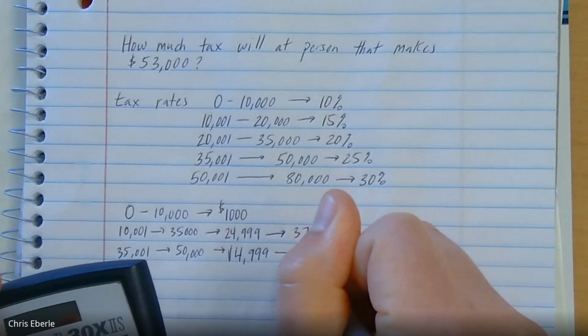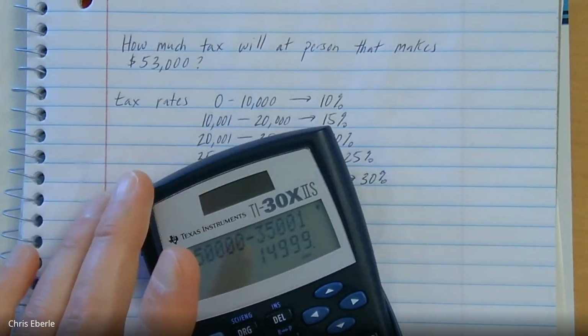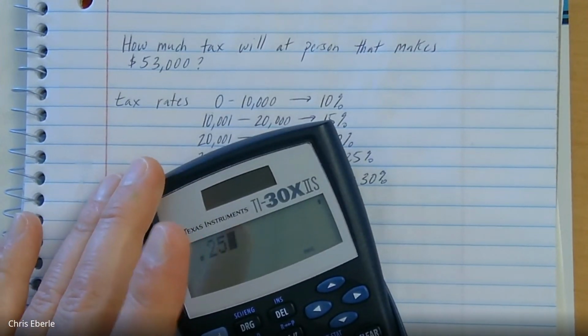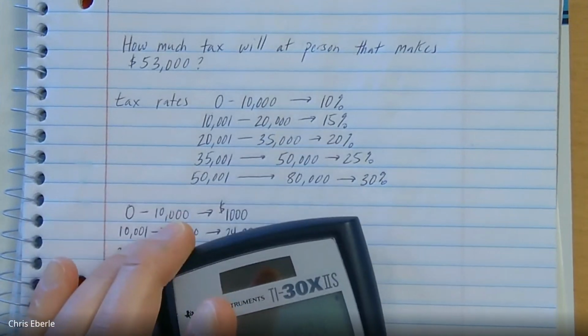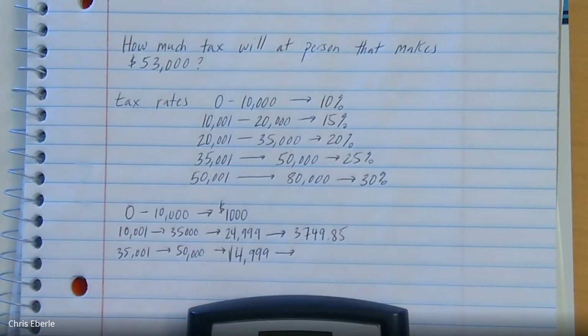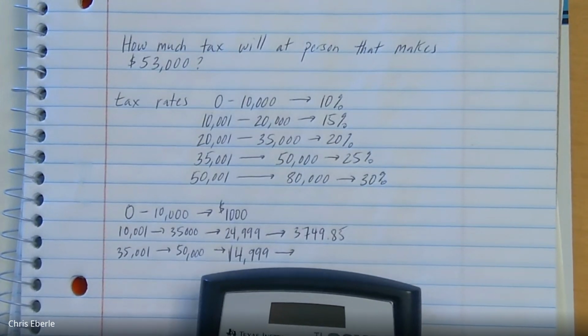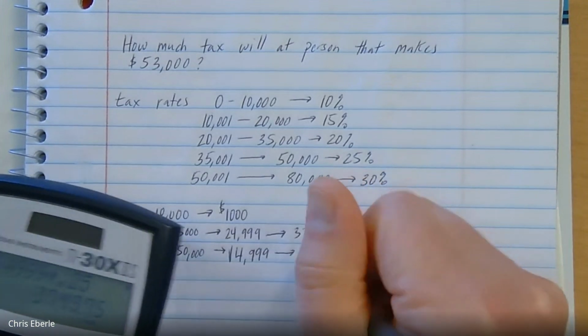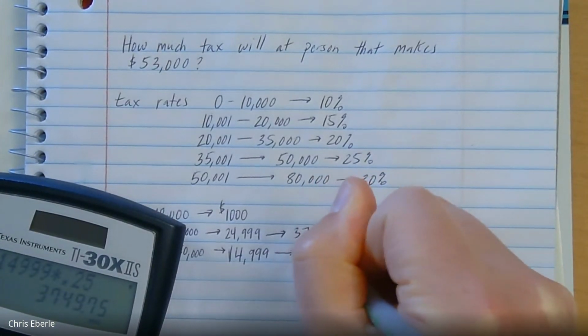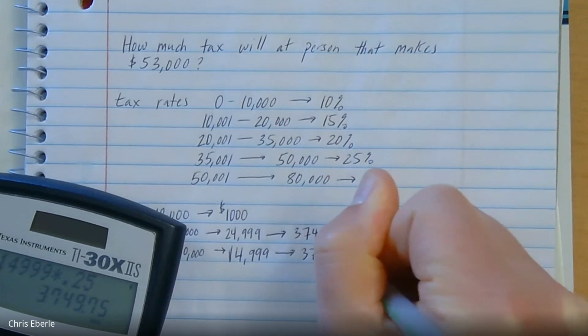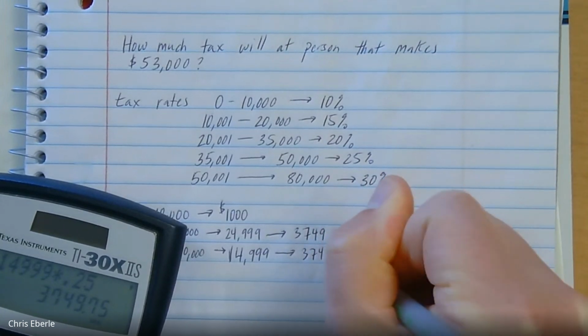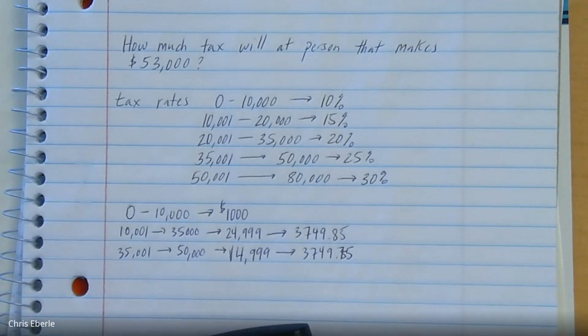And if we multiply that by 25%, so 14,999 times 0.25 is equal to $3,749.75. So almost the same as the previous bracket.